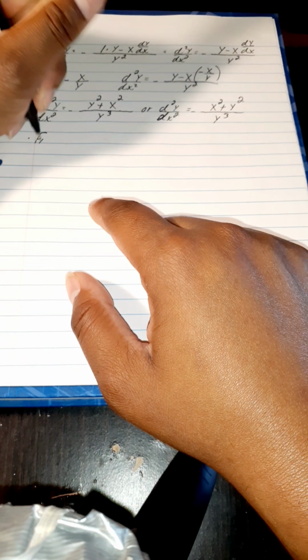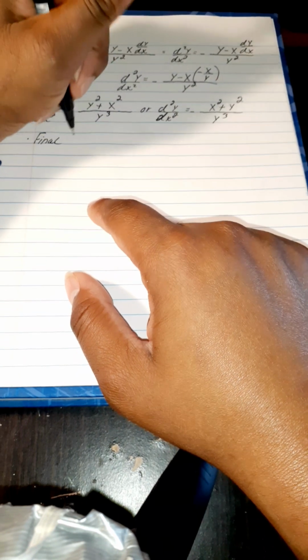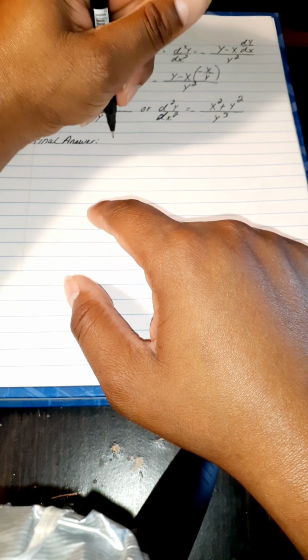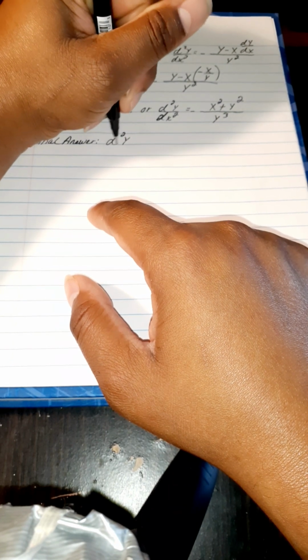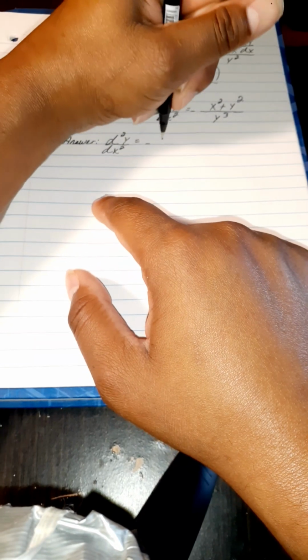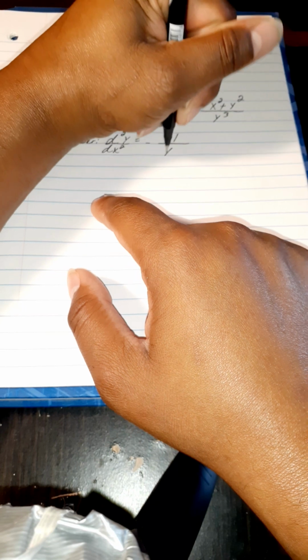So your final answer for this is just going to be, our second implicit derivative will be d2y over dx squared is going to be equal to negative 1 over y cubed. That's your implicit derivative, and that's your answer.